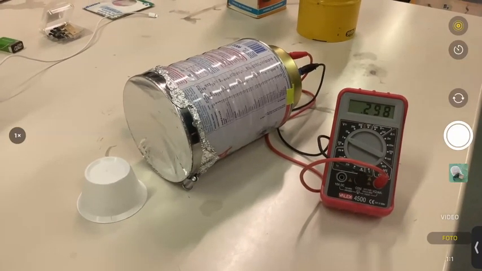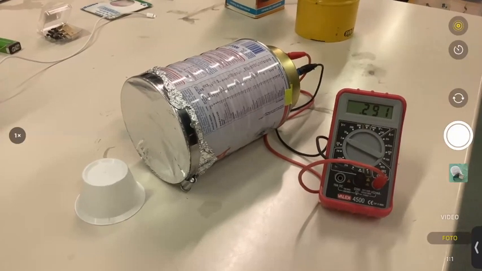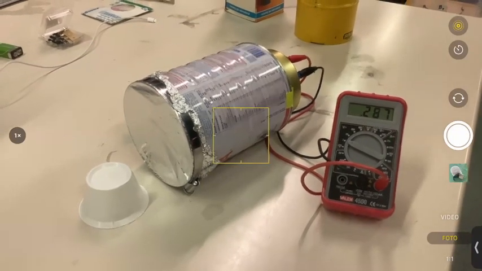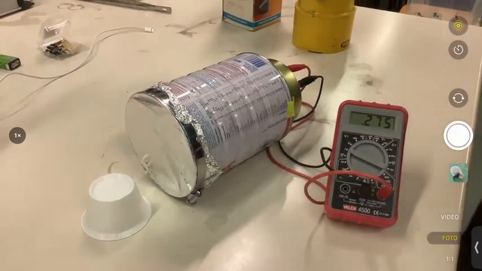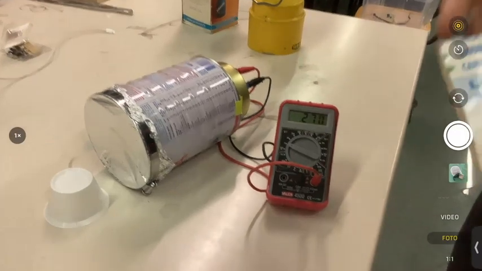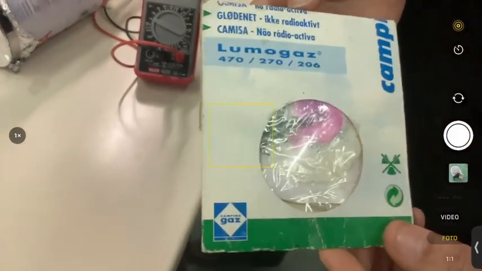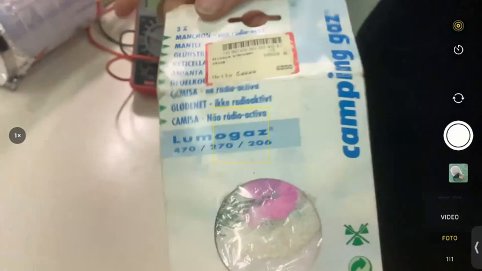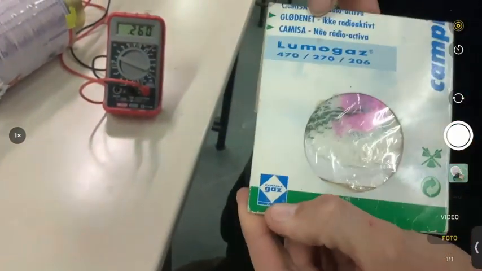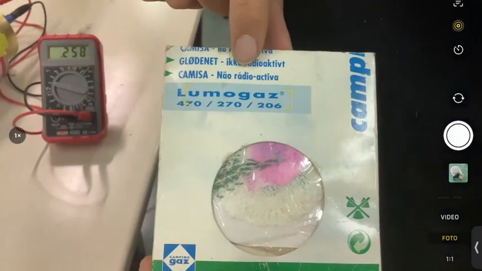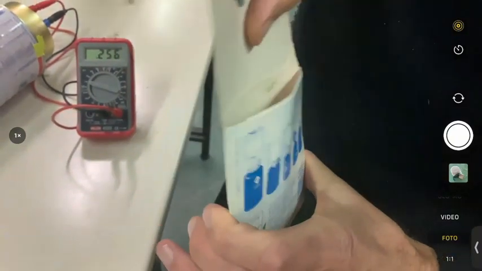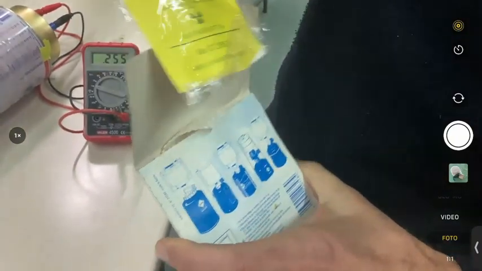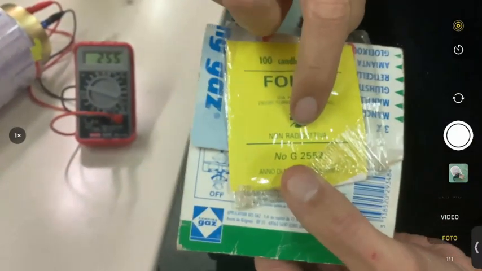Once they realized that the gas mantle was radioactive because of the thorium inside, they decided to produce this new gas mantle. And if you look carefully, here there is a warning: no radioactivity, meaning that this kind of gas mantle is not radioactive.